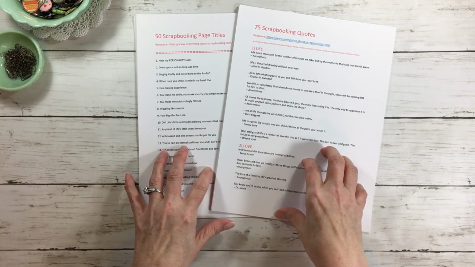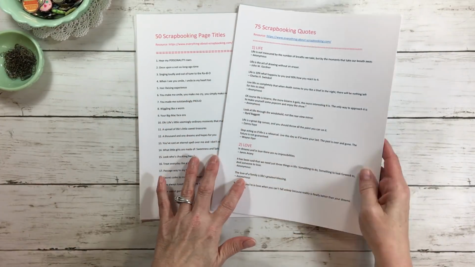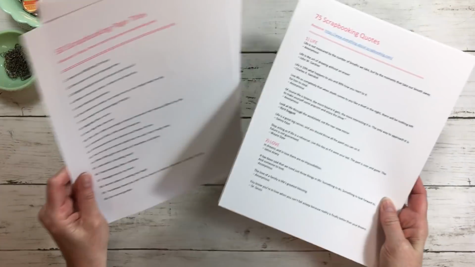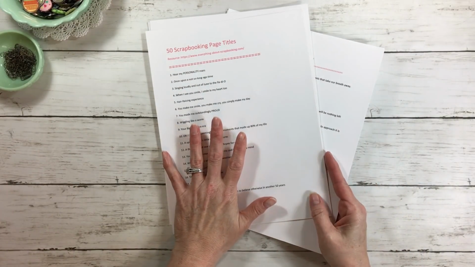So this is really great resources at everythingaboutscrapbooking.com. I'll have the link below. And again, what I did is I copy and pasted these and printed them out on my own with cardstock. And then this holds up over time, especially if you take things to crops. So now let's talk about the last thing.